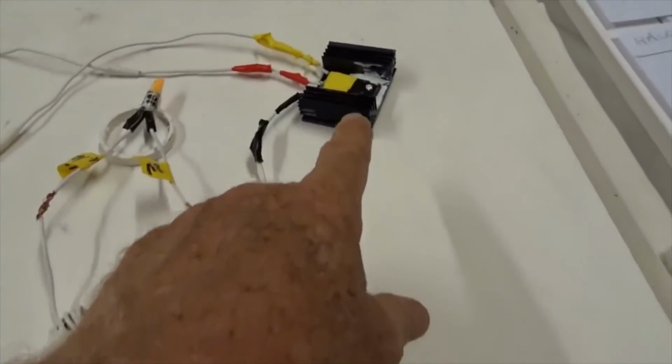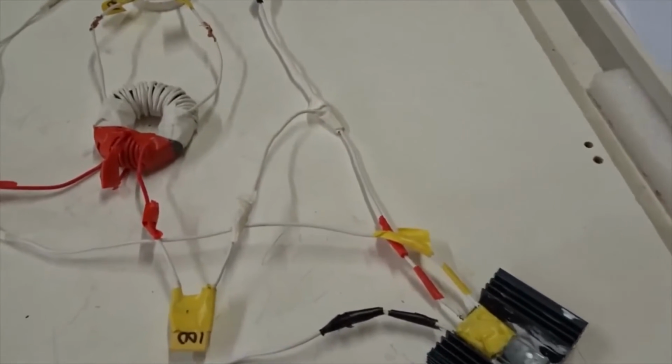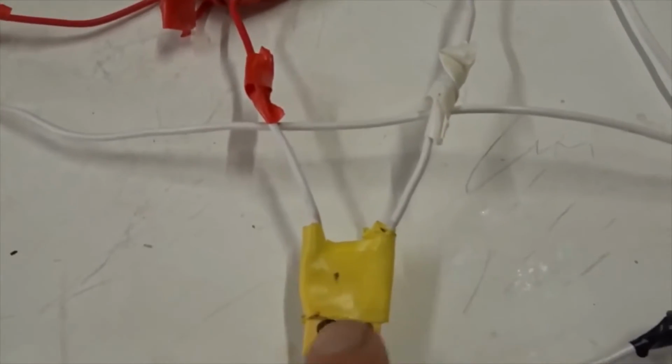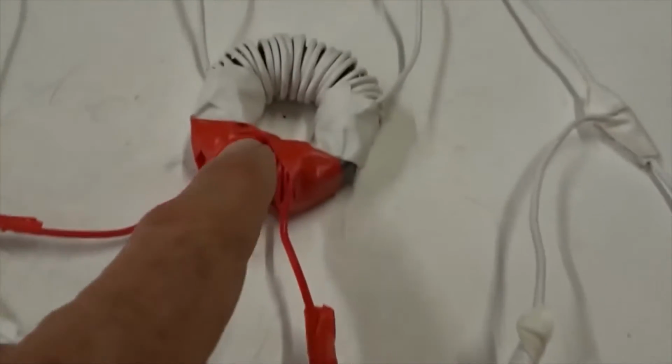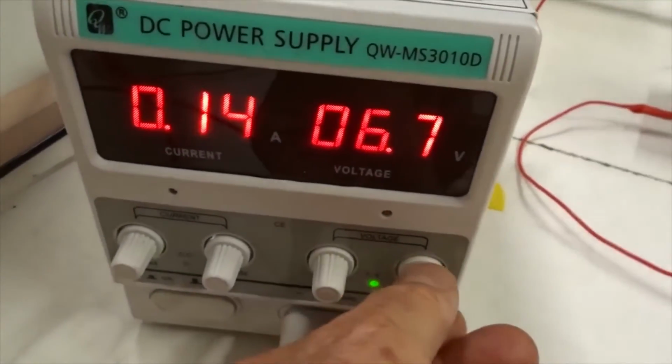Each of these new MOSFETs replaces a capacitor from the old half-bridge circuit. And then we have to add a new capacitor here, 100 nanofarad, in series between the ferrite ring transformer and MOSFETs T3 and T4 to make it work. Let's turn on the power now. We'll go straight to 30 volts.